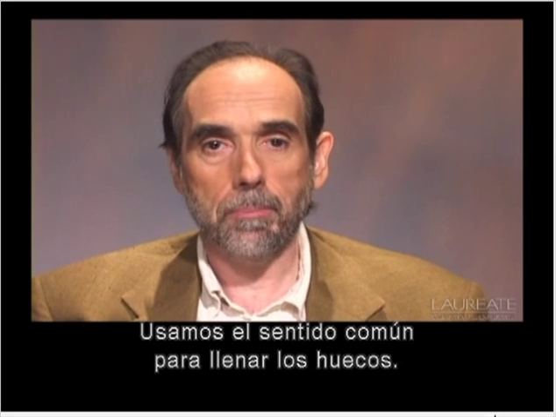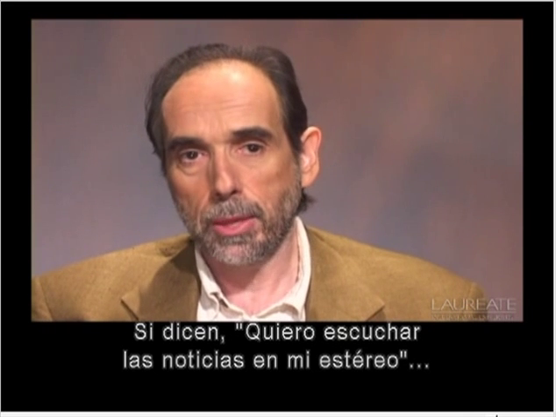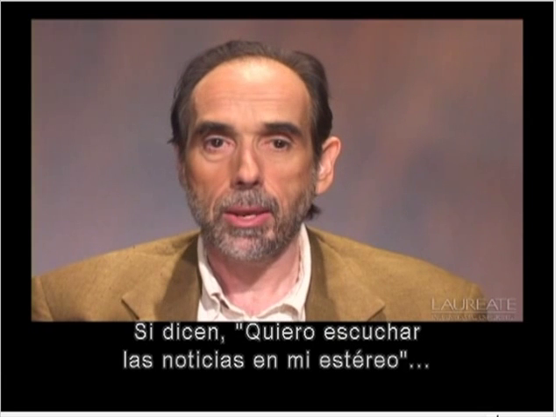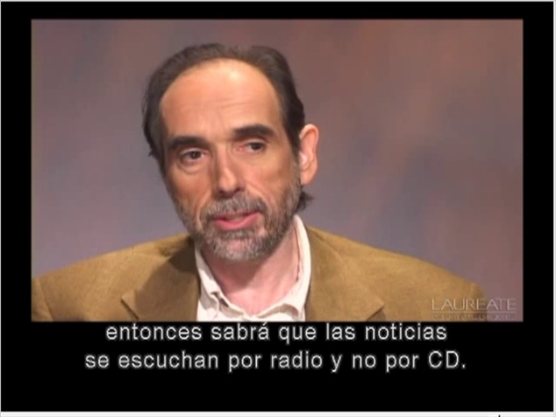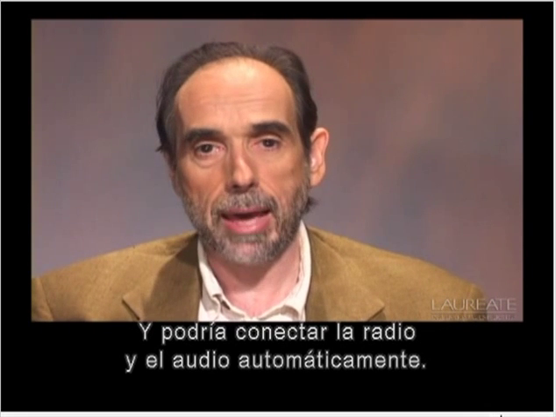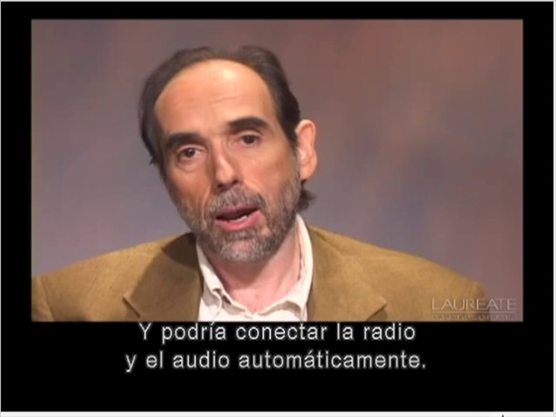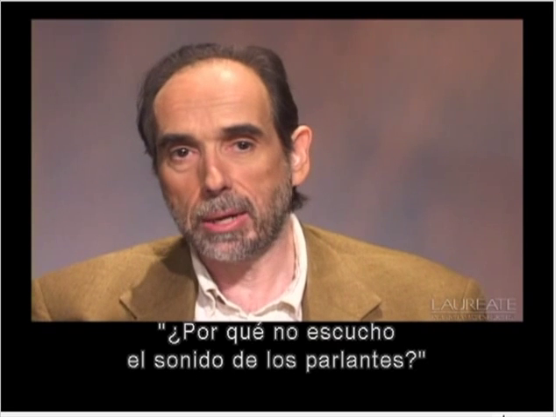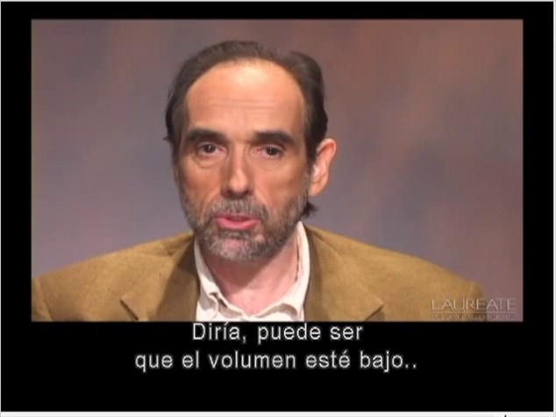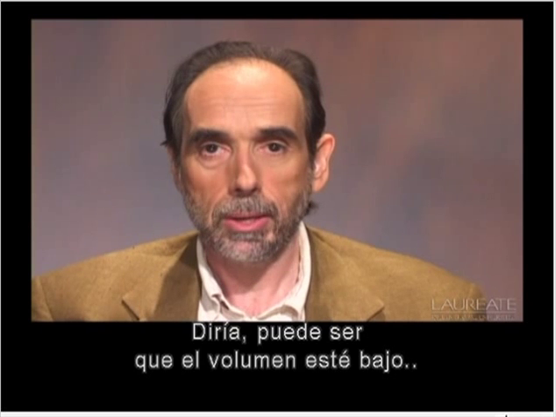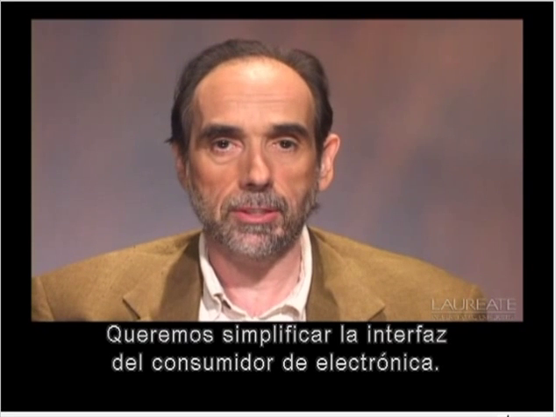Okay. So, for example, if you say, I want to listen to the news on my stereo, then it knows that the news is to be found on a radio and not on a CD player, and it could make the connections between the radio and the speakers automatically. Or you might ask it, why am I not hearing sound out of my speakers? And it might say, well, the possibilities might be the volume is too low or the input is selected wrong. So we're trying to use it to make consumer electronics interfaces easier.